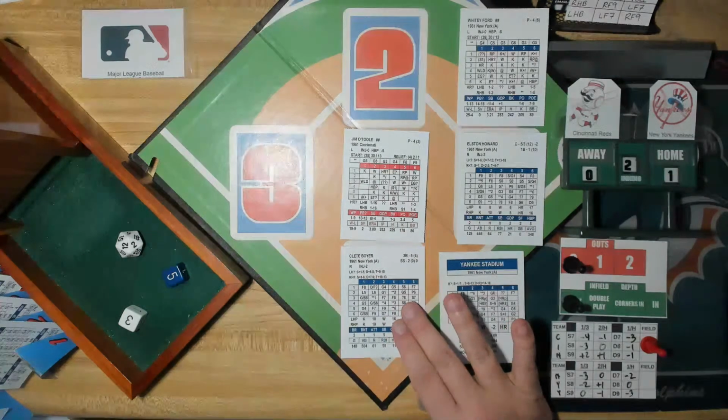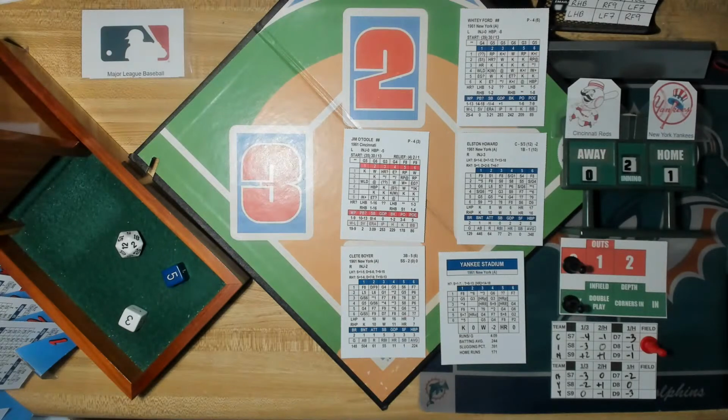Next batter up for the Yankees will be third baseman Clete Boyer. You guys were talking about Mr. Boyer. You saw Clete Boyer in Cooperstown. Well, there he is. Clete Boyer is in the lineup. He is at third base. He was an excellent third baseman. .224 average, 11 homers, 55 RBIs. Maybe the weak link at the plate, but Boyer was an excellent fielder.